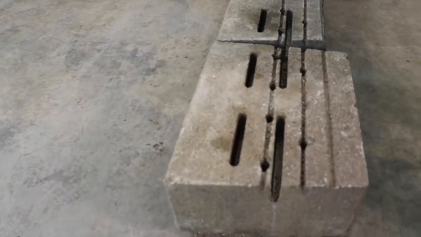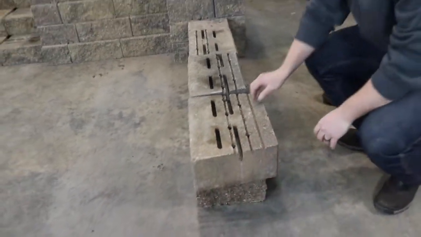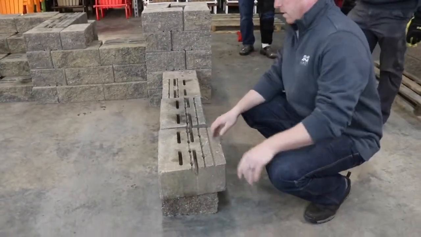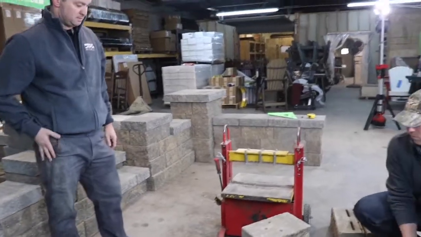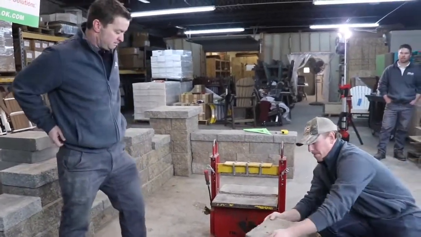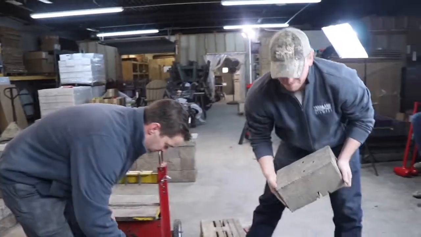Now this is the standard unit. You've got that groove on the back and you've literally split it off. You didn't saw it off, correct. You split it off. Yep, and this groove is designed to help you make that split. Can we split the back off the block too? I'd like to show them how you make that freestanding block.